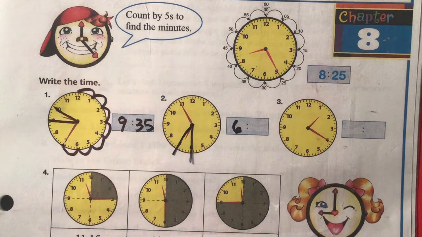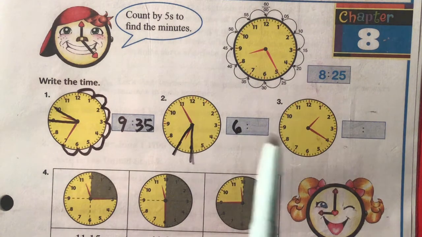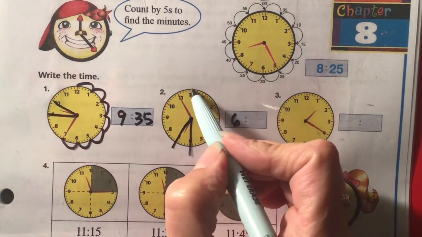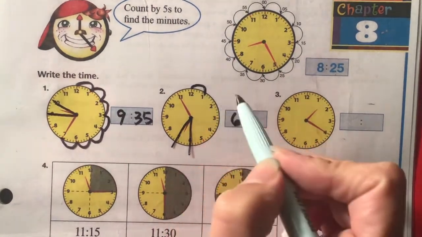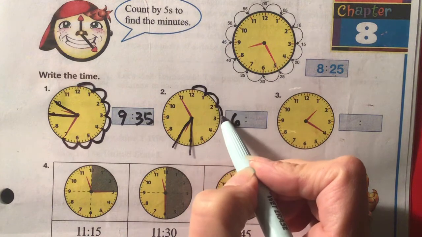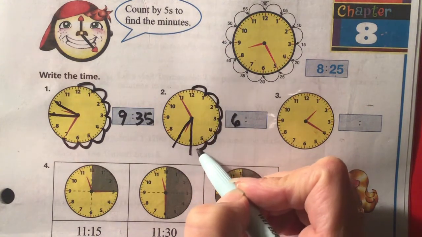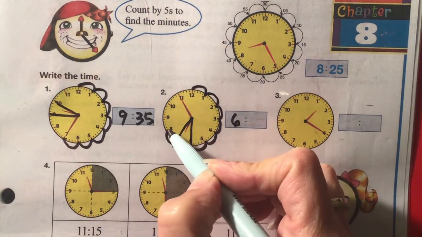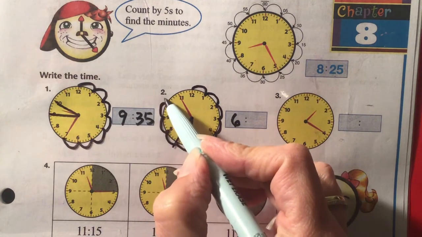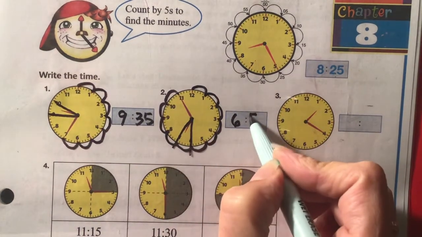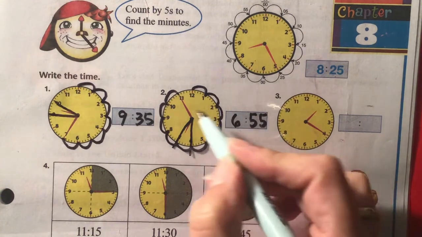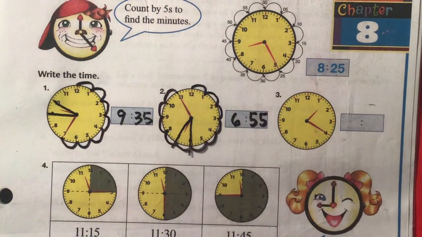Now we need to calculate how many minutes it's been. Again, if you're skip counting, you start at 12 and you skip 5, 10, 15, 20, 25, 30, 35, 40, 45, 50, 55. 11 times 5 is 55.